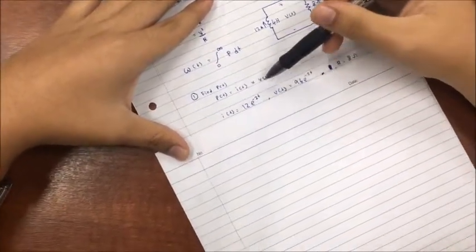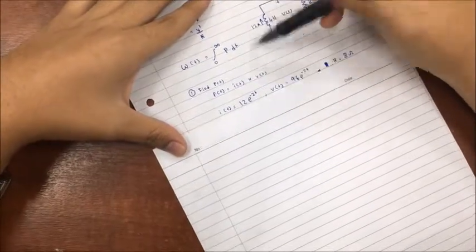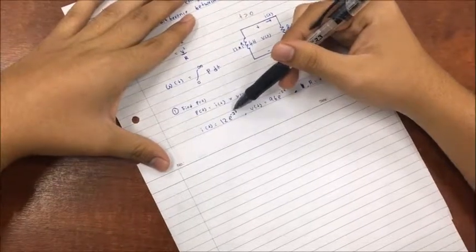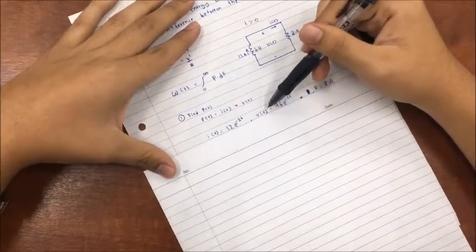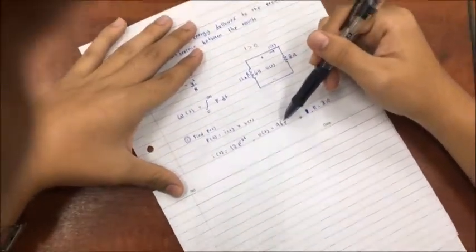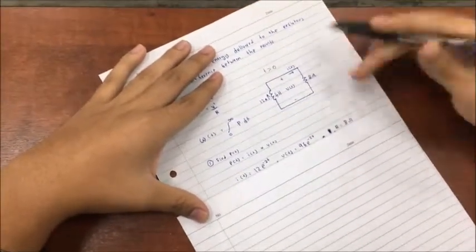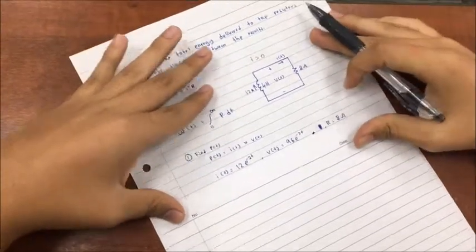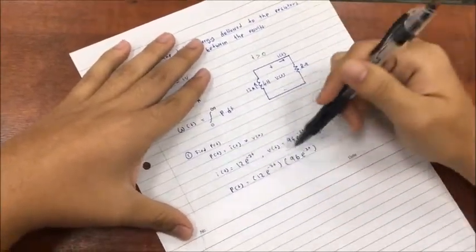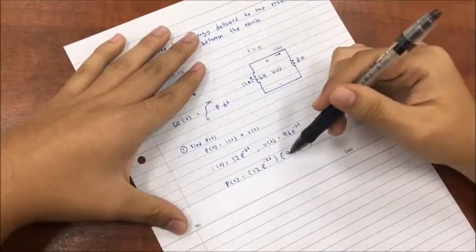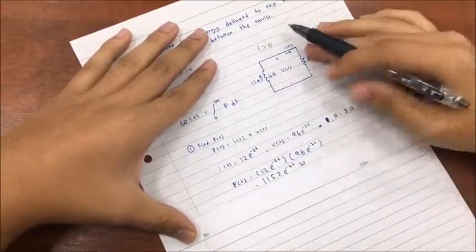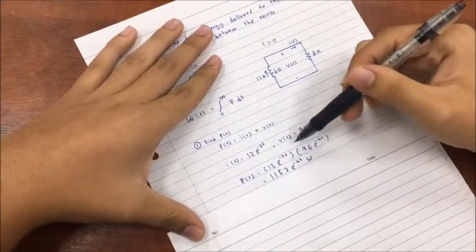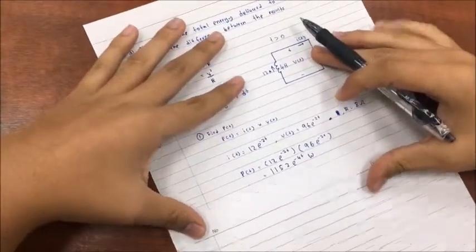We can get these from the equations above: i(t) is 12 e to the negative 2t, v(t) is equal to 96 e to the negative 2t, and for R we use the equivalent resistor that we got, 8. We take the product of I and V, and get 1152 e to the negative 4t watts for the power.